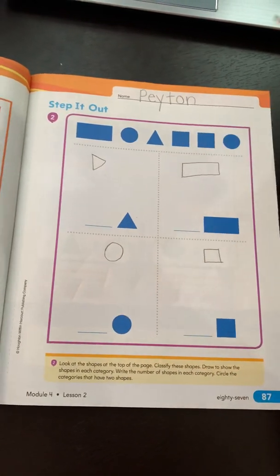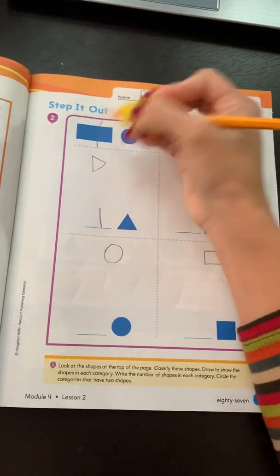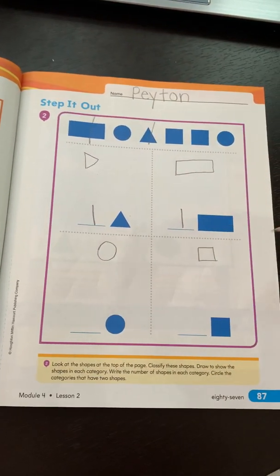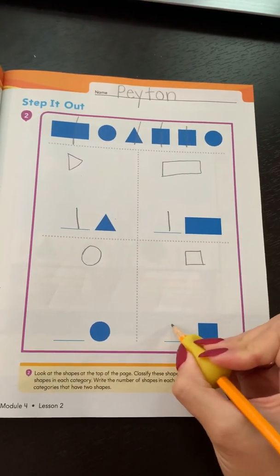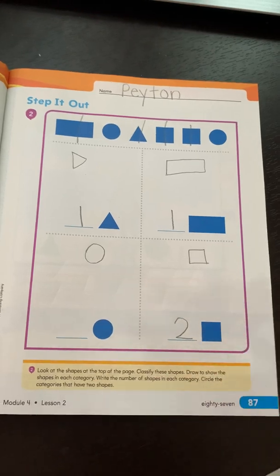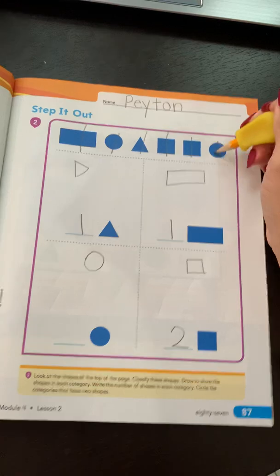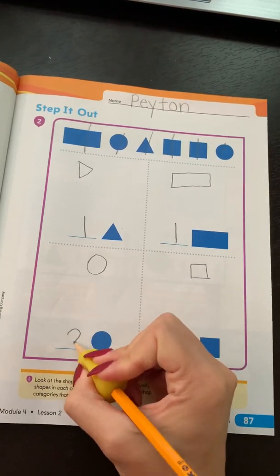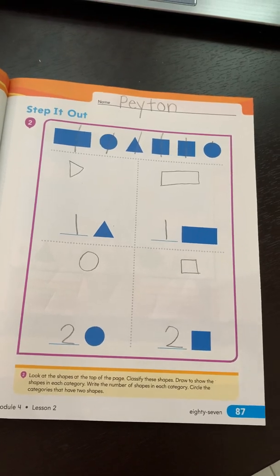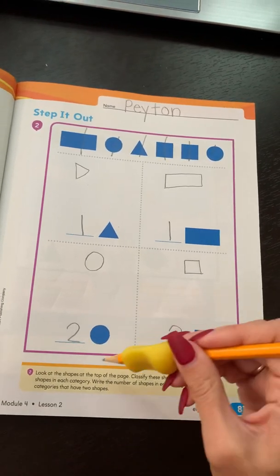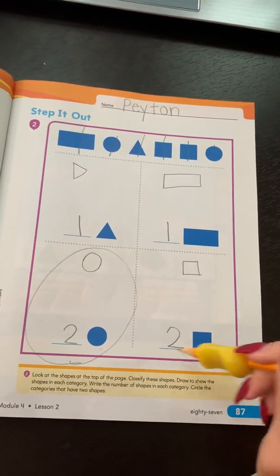Let's start with the triangles. I see 1. Rectangles, I see 1. Squares, 1, 2. Right around, back on the railroad track. 2, 2. Circles, I see 1, 2. Right around, back on the railroad track. 2, 2. Circle the categories that have 2 shapes. Circles have 2. Squares have 2.